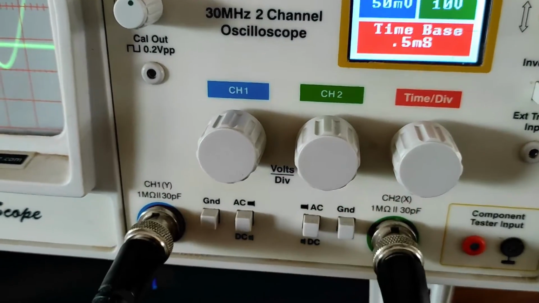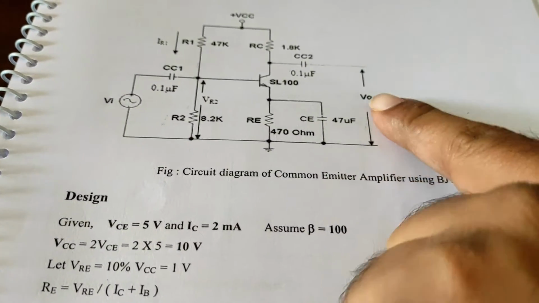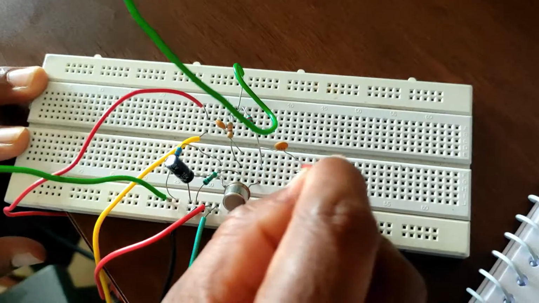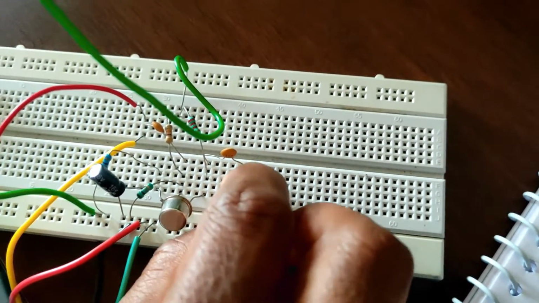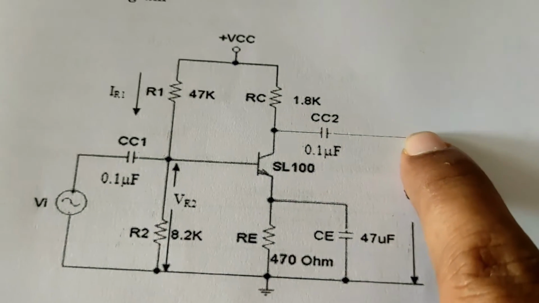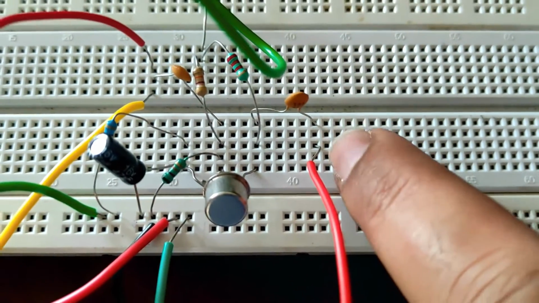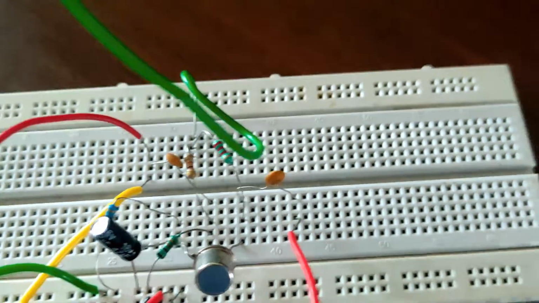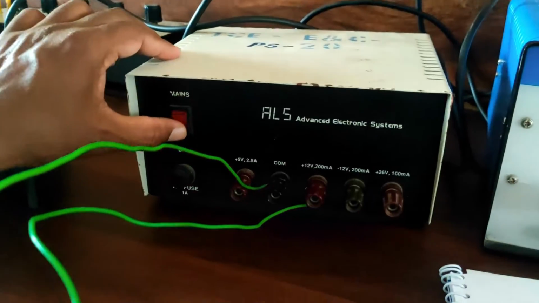Now this is channel 1, and this is channel 2. Channel 2 of CRO is connected to the output. Output is here where we have to take out. One more is connected at one end of the capacitor. This is the connection which is here in the breadboard. Now we have to look for the output. We have to switch on the power supply.